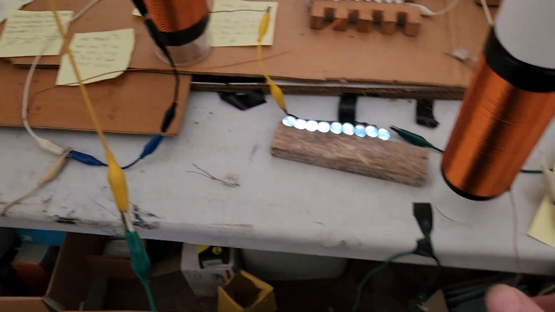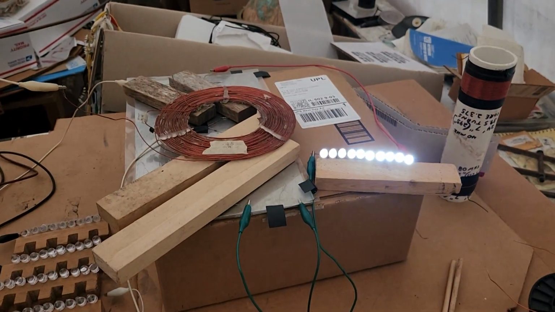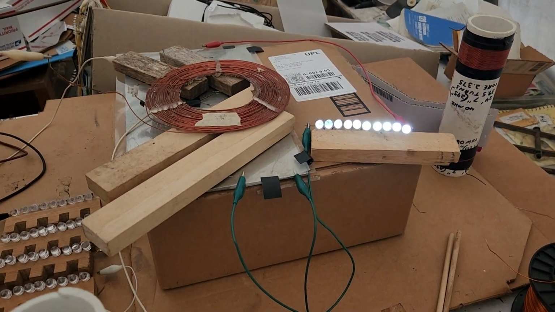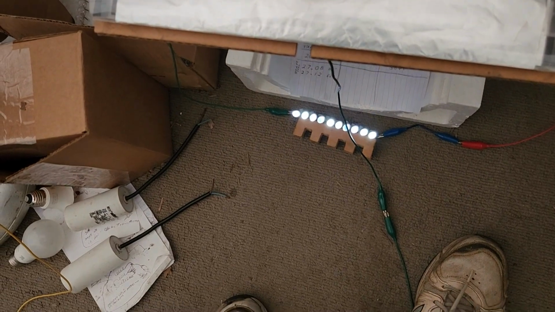Anyhow, all right, watch this. When I touch this wire, it's hard to see in the camera, but those are being affected. Those are being affected. Those are being affected.